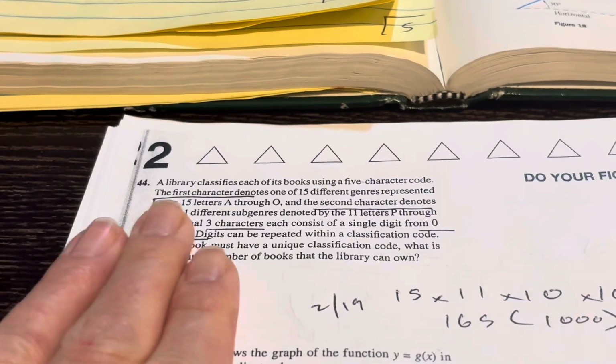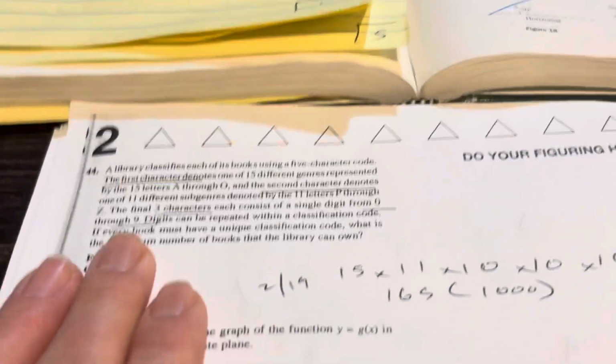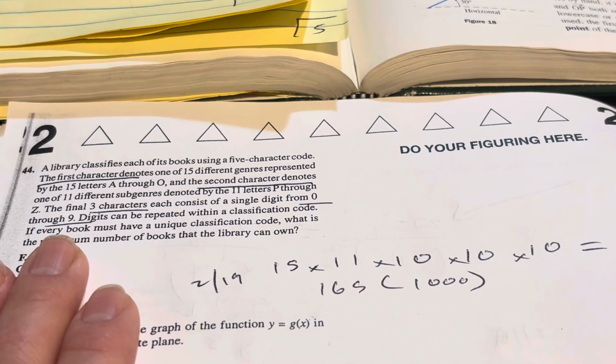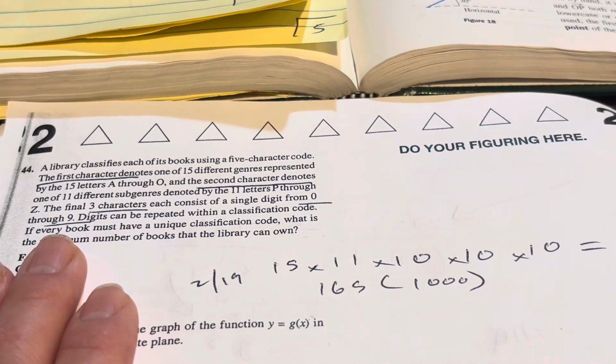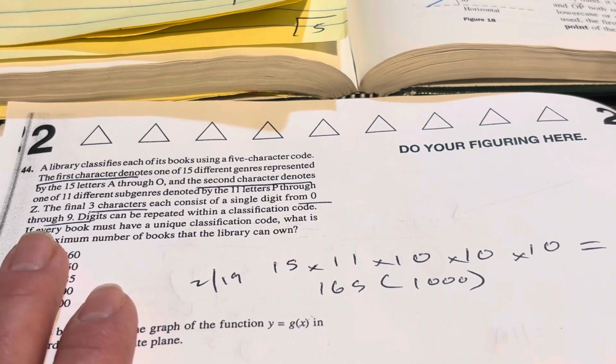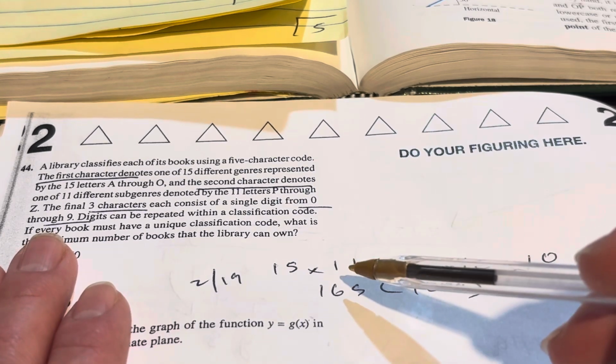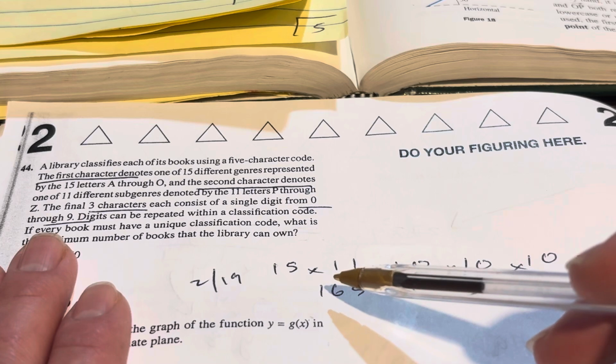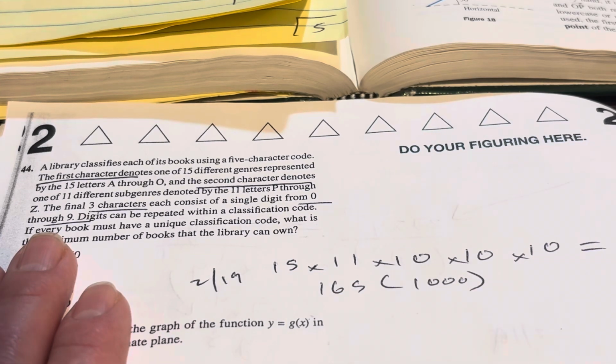All right, so what's going on this way? A library classifies a book using a 5-character code. The first digit denotes one of 15 different genres represented by letters A through O. The second is one of 11 different subgenres denoted by the letters P through Z. The final 3 digits each consist of a single digit 0 to 9, of which there are 10. They can be repeated within a certain code, but every book has a unique one.